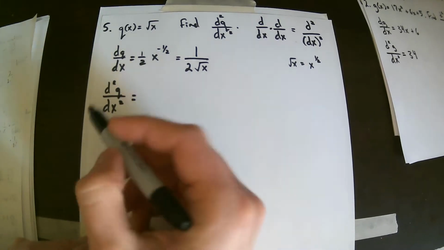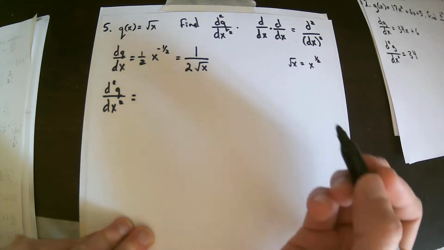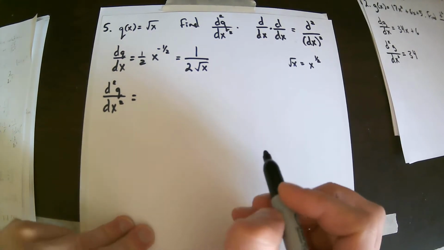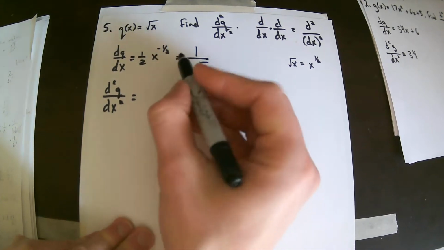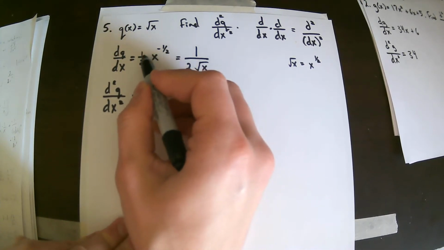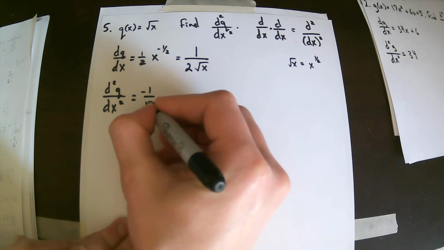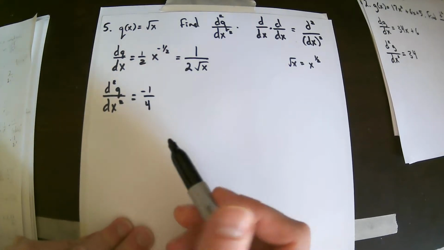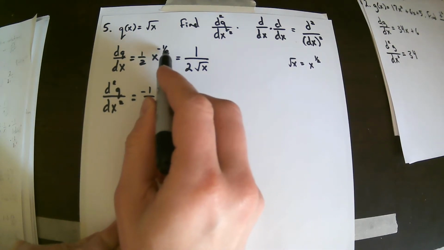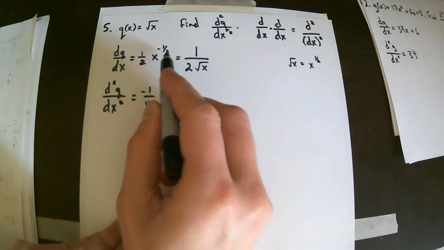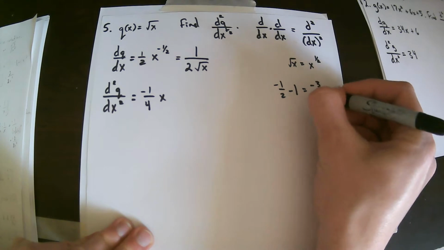So now I'm going to take the derivative of this. Maybe it's more helpful to think of it in this form because it's already written in its exponent form. So looking here, I'm going to drop the negative 1/2, multiply it by this 1/2, so I'll have negative 1/4. 1/2 times negative 1/2 is negative 1/4, and then x. Now I want to take this exponent down by 1, so I'm going to subtract 1 from negative 1/2, but that's just negative 3/2.